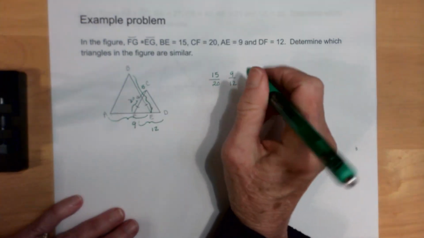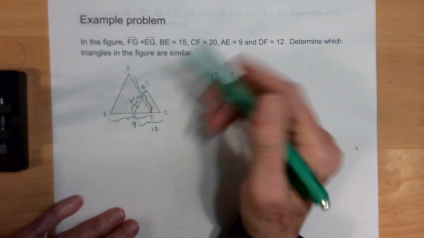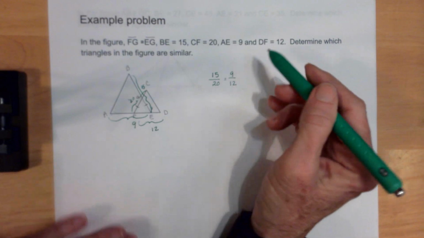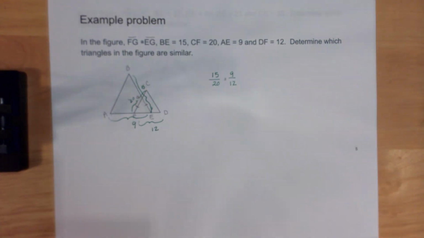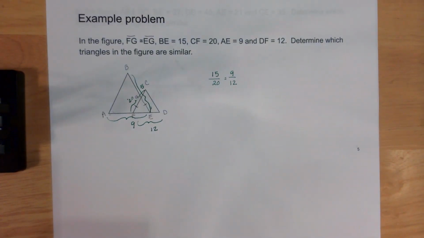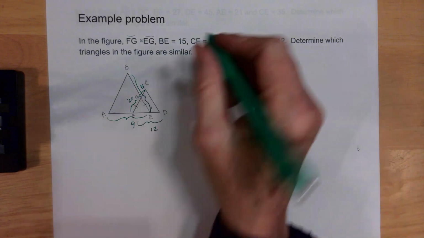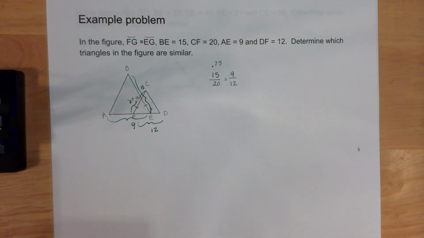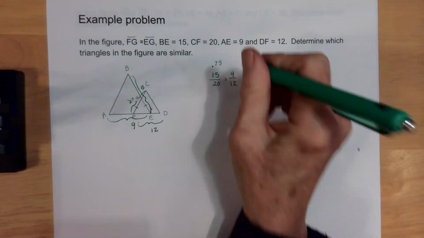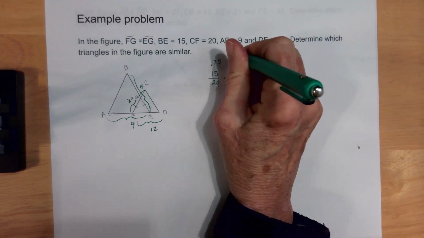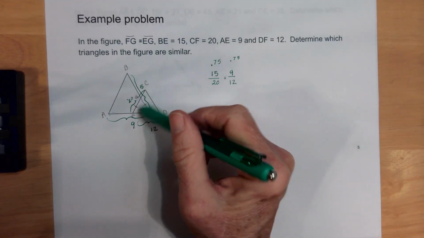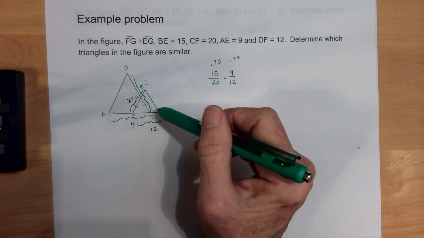Believe it or not, that is an illustration that they have drawn out, but it can't be drawn to scale. So I want to figure out if these two triangles are similar. So I go 15 divided by 20. That gives me 0.75. 9 divided by 12 gives me 0.75.